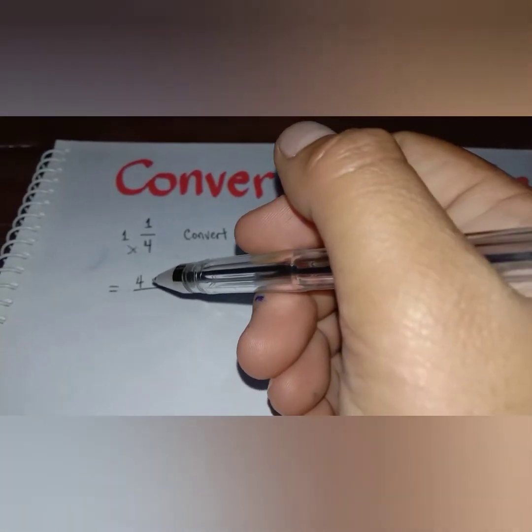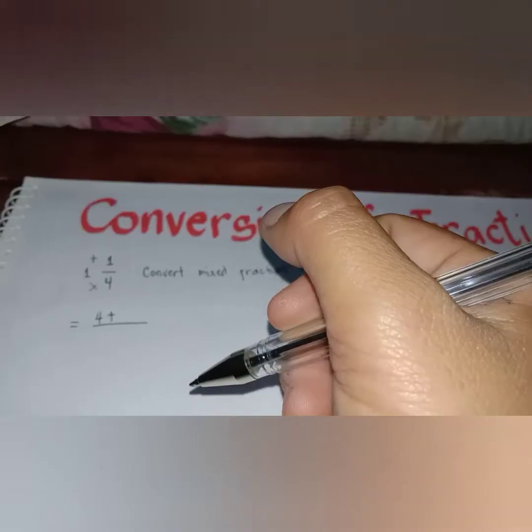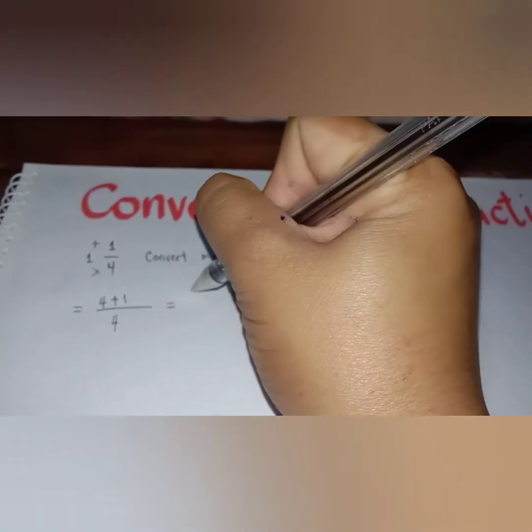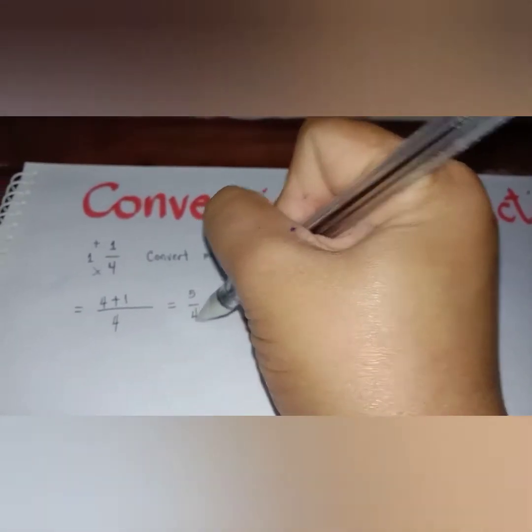First, multiply the denominator to the whole number. So, your answer plus the numerator. So, plus 1. Then, copy the denominator. That is equal to 5/4.